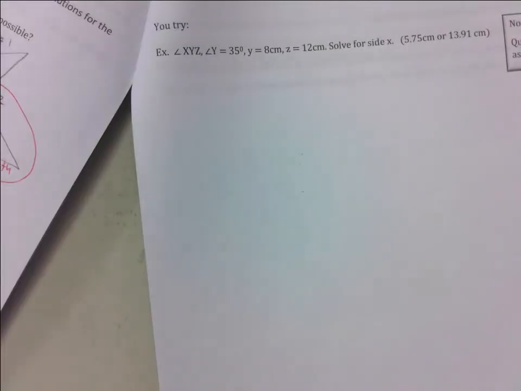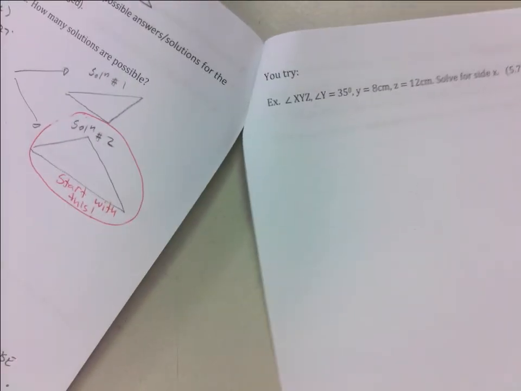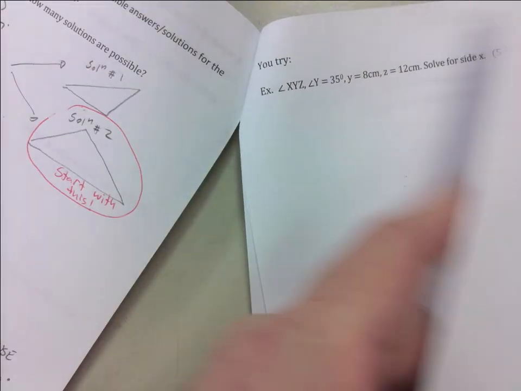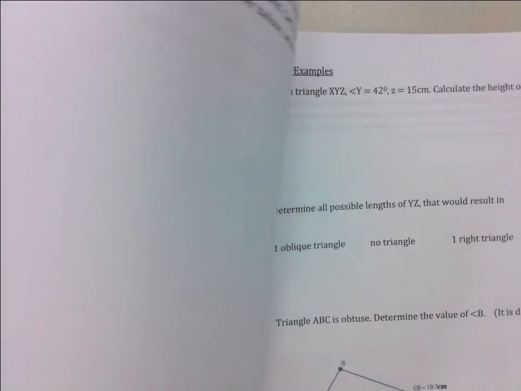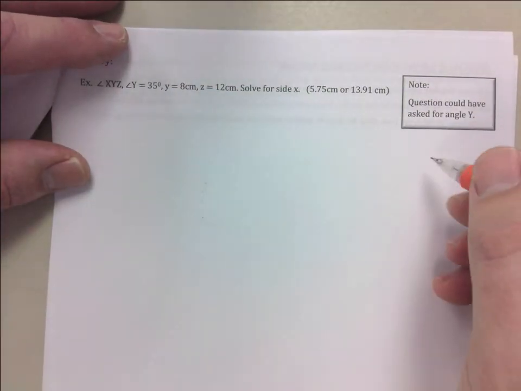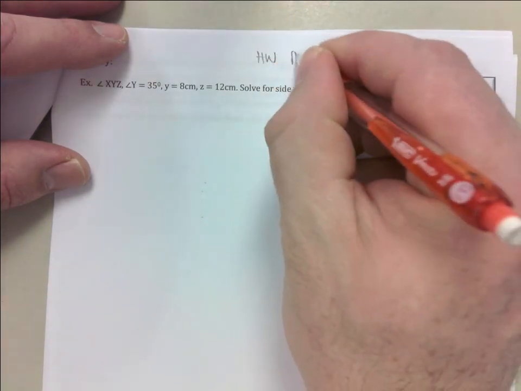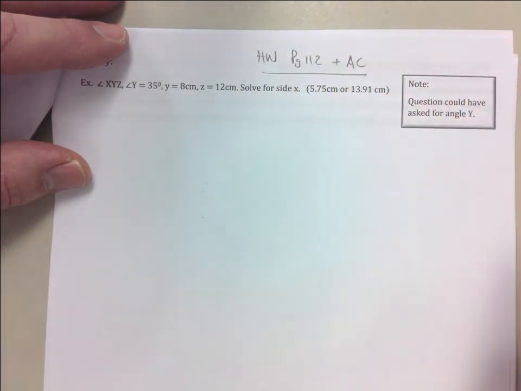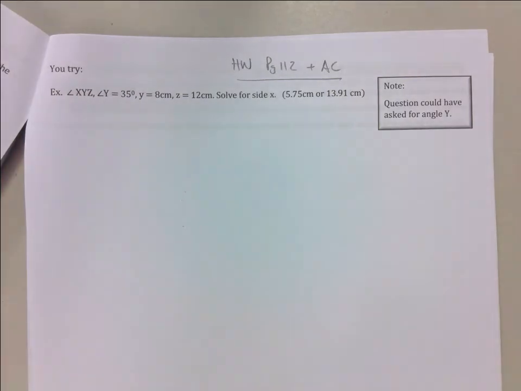All right, I'm going to stop. So homework for this part, just 112. Let me see here. I think I have a different plan. So for now, just 112. Homework is page 112. Plus, I'm going to send home an AC which reviews this and it reviews some word problems.